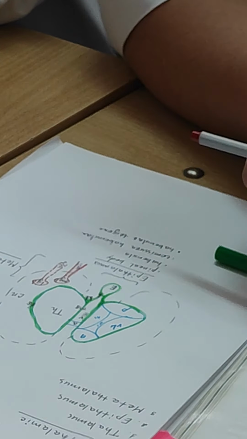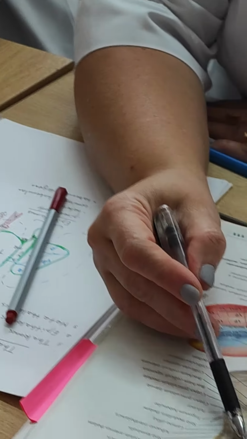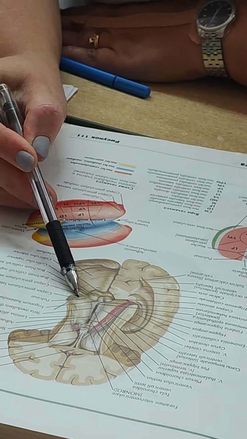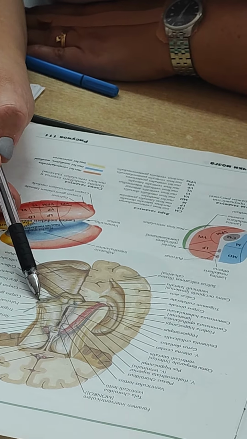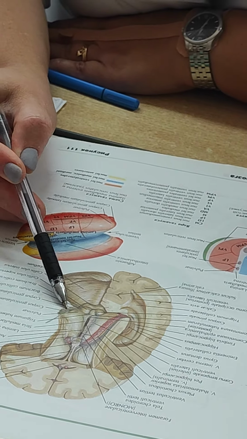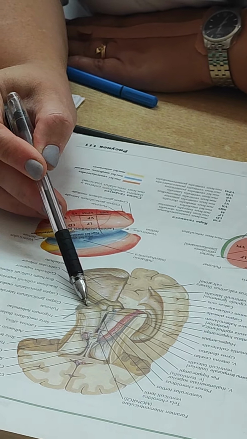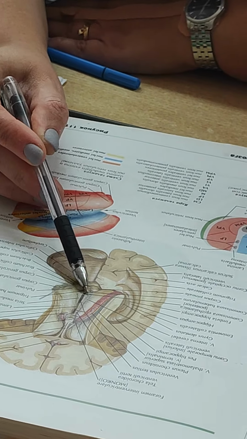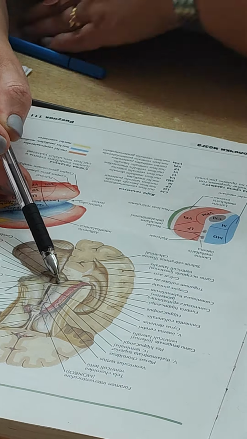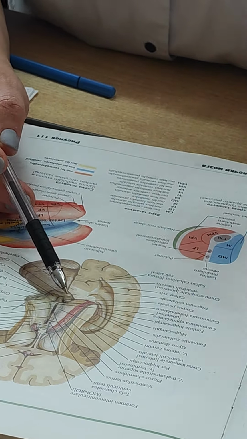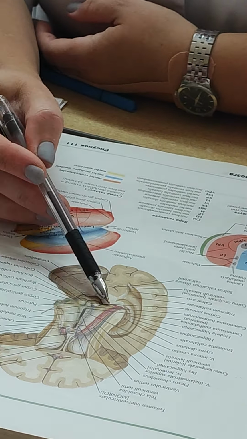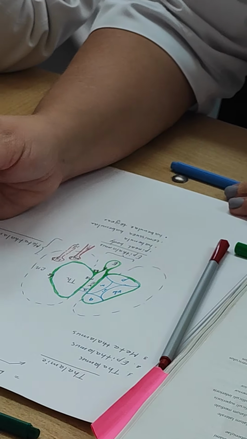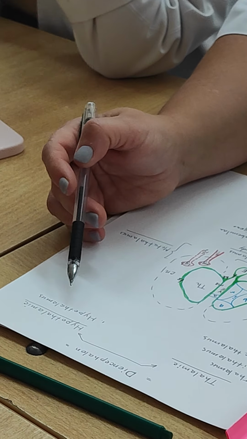So, the thalamic brain includes the thalamus, epithalamus, and metathalamus. In the lateral geniculate body are the centers of vision. The medial one contains centers of hearing. The epithalamus relates to circadian cycles. And the thalamus contains the centers of all kinds of sensitivity. The hypothalamus I will describe for you later.